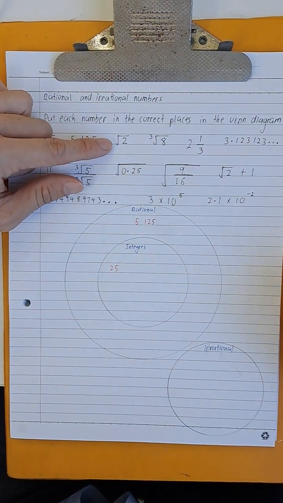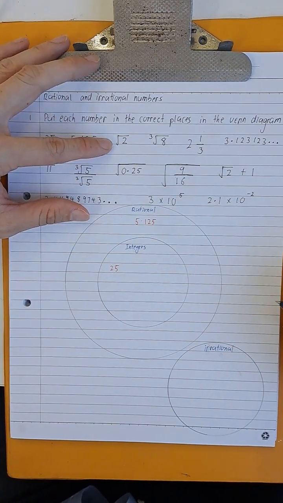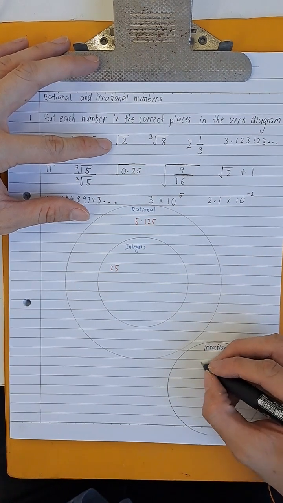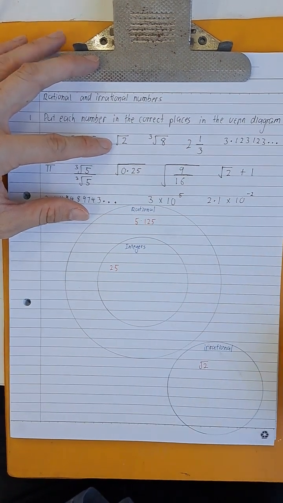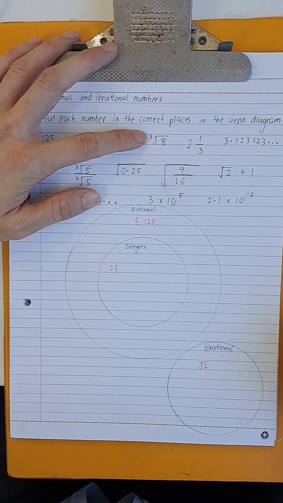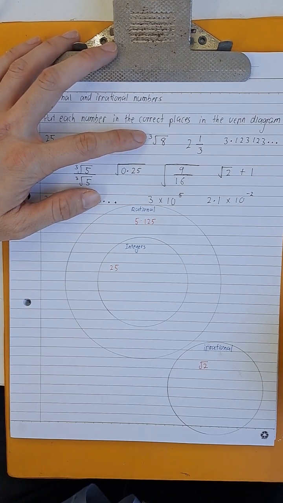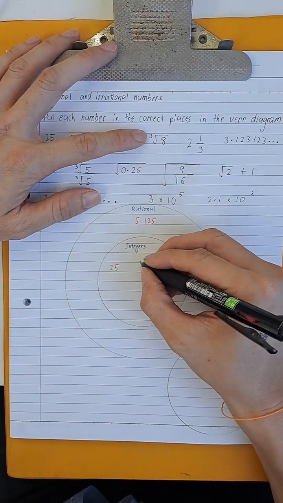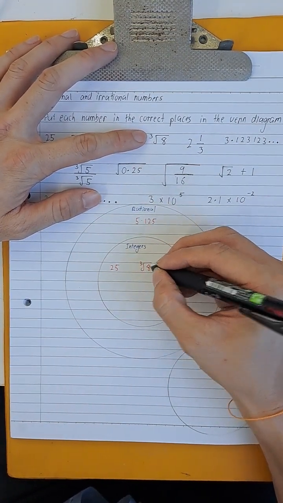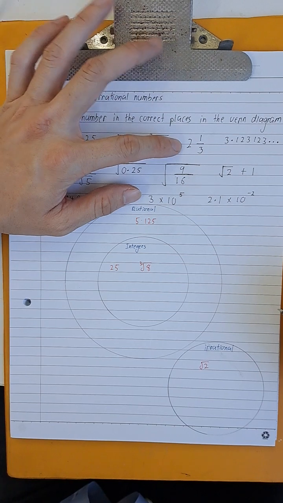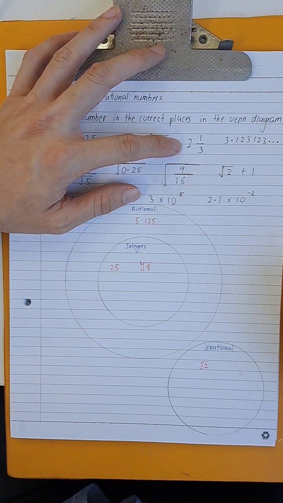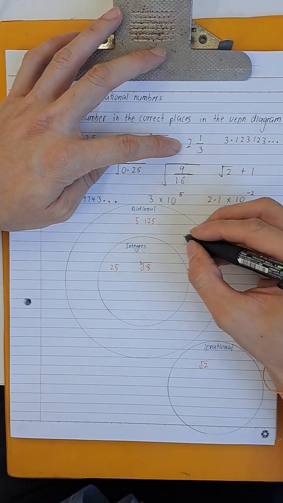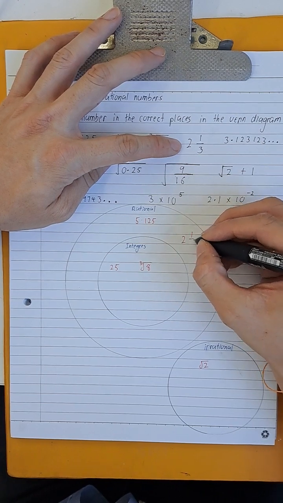And this one, the square root of 2, that's a surd, and that's an irrational number. So I'll put it in this space over here. Cube root of 8, which will actually give me 2 if you simplify it. So that's an integer. So I'll write this down over here. Okay. Now this one is a mixed number, which is a fraction, and all fractions are rational numbers. So I will put this over here.